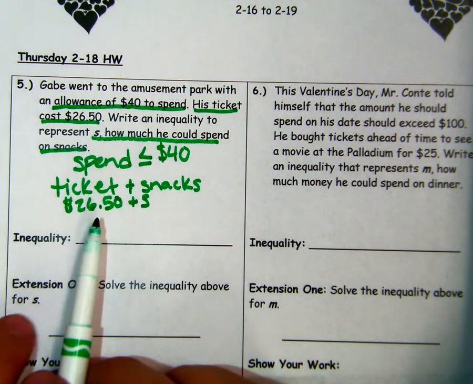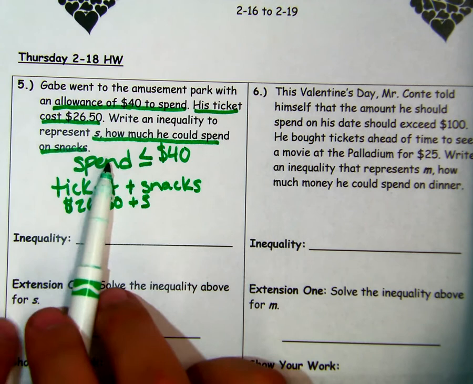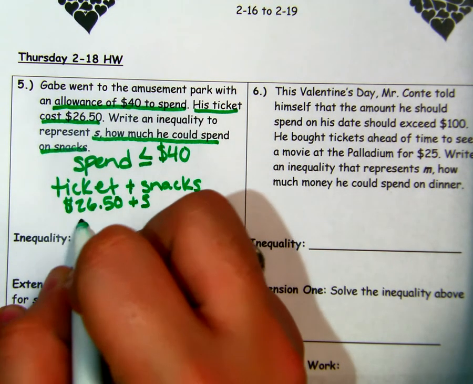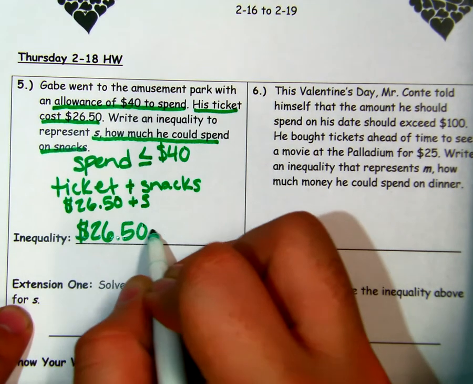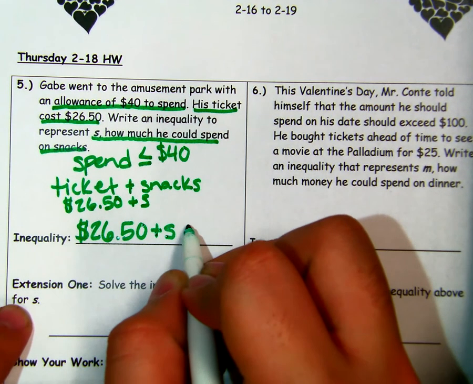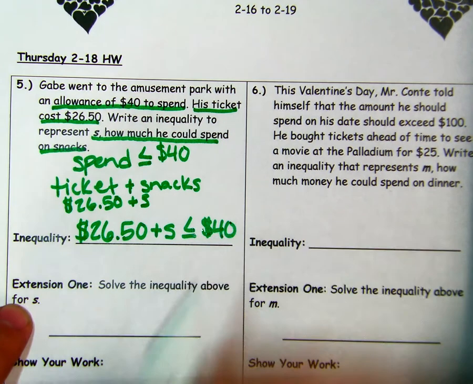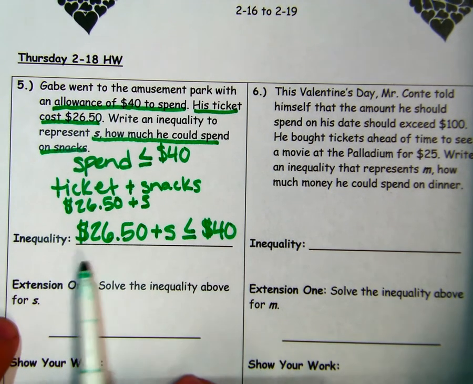So in order to write my inequality, I'm going to take this expression that we just built and put that in for the amount that we spent. So my inequality is going to say $26.50 plus the amount for snacks is going to be less than or equal to $40. So now step 1 is done.